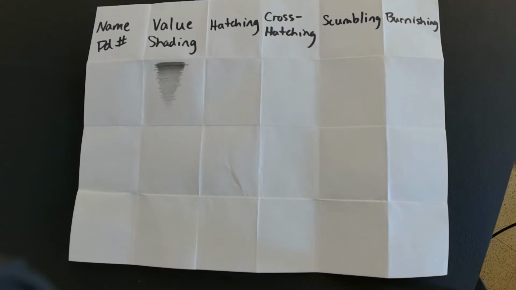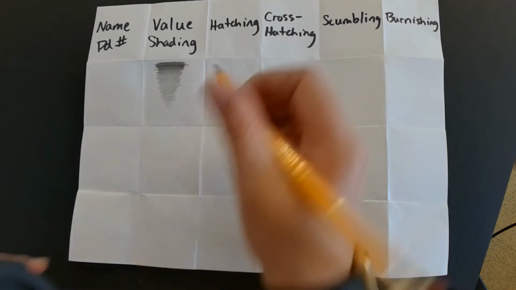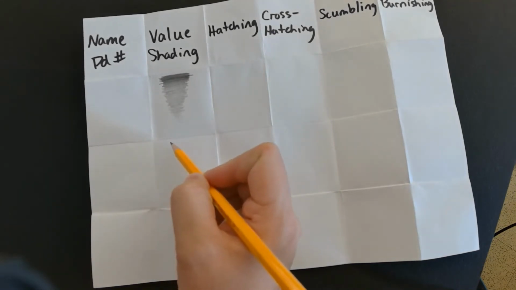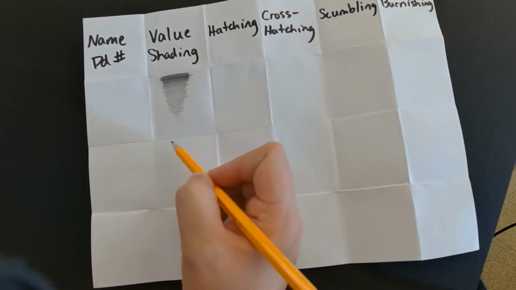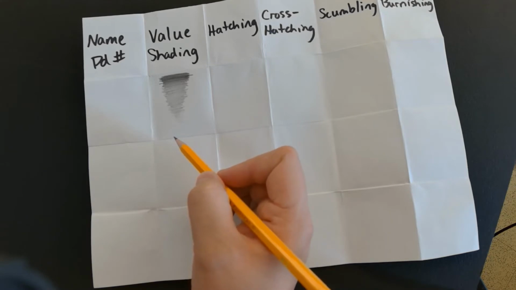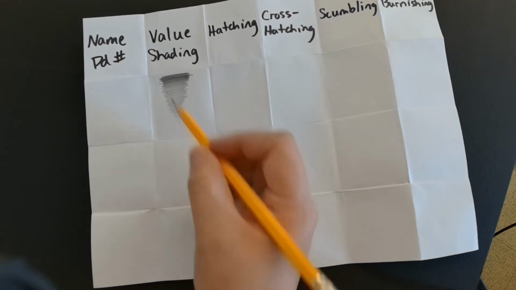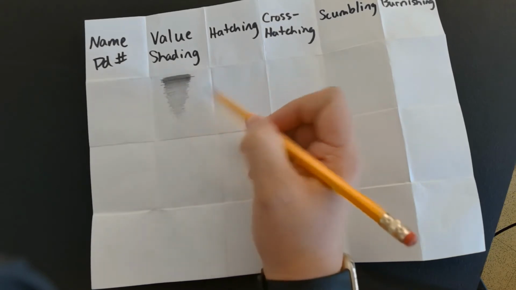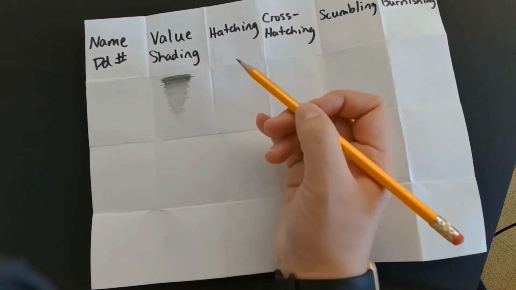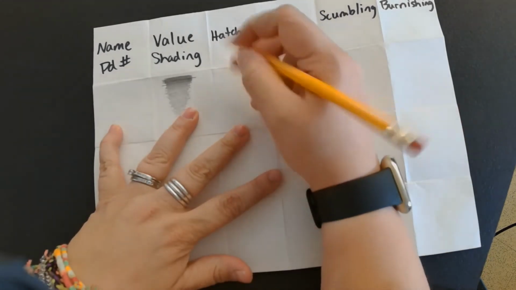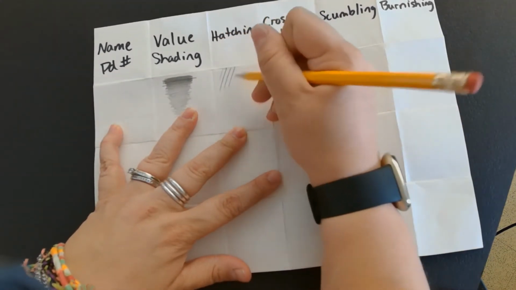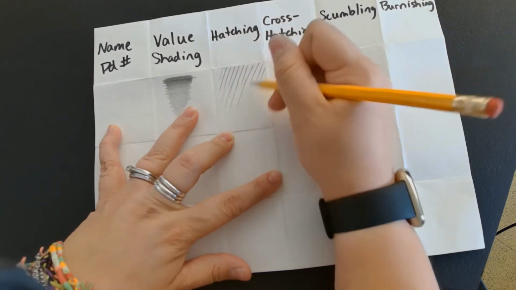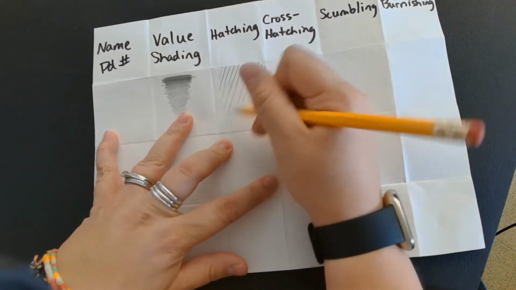Just hold on. Hatching. So I'm going to show this value scale dark to light. Jack, sit down. I didn't steal your pencil. Please be quiet. Okay. You're going to have hatched lines dark to light, with lines going one direction. So I'm going to start up here, and I'm going to have my lines be darker at the top. And then as I go down, my lines are going to be lighter and lighter and lighter.